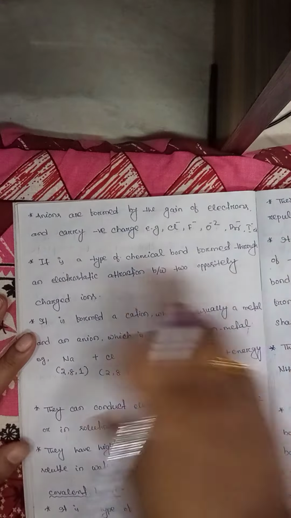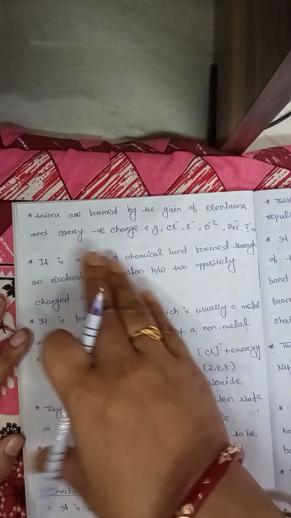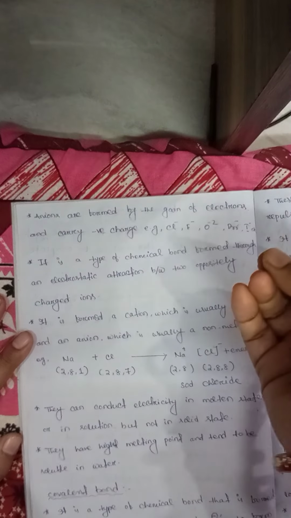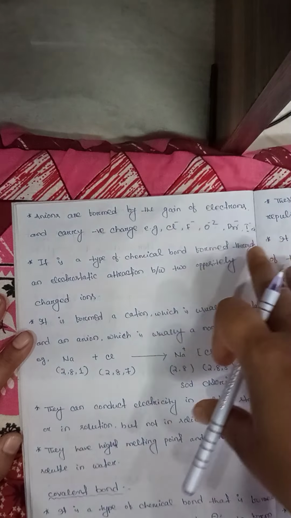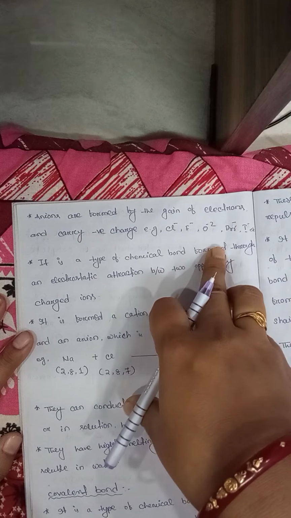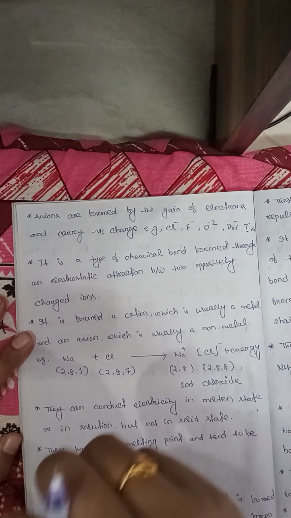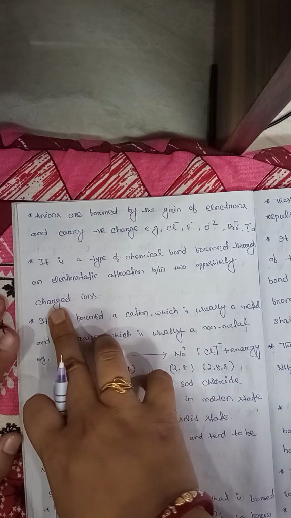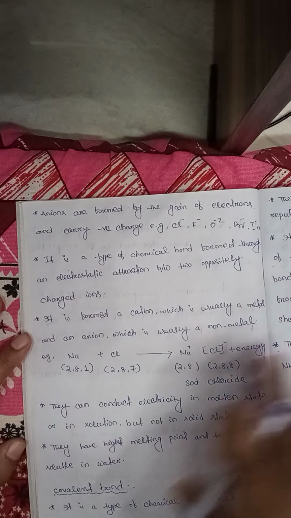Then what are anions? Similarly, anions are formed by the gain of electrons. That's why they carry a negative charge. For example, chlorine, bromine, iodine, fluorine, then oxygen, etc. The ionic bond is a type of chemical bond formed through electrostatic attraction between two oppositely charged ions. That means one has a positive charge and the other a negative charge.